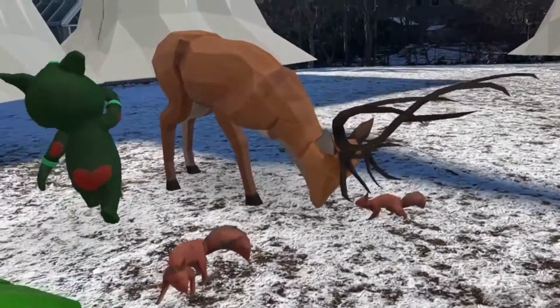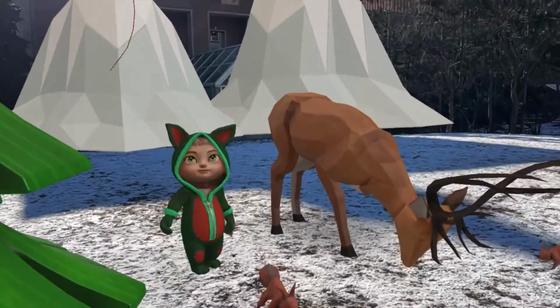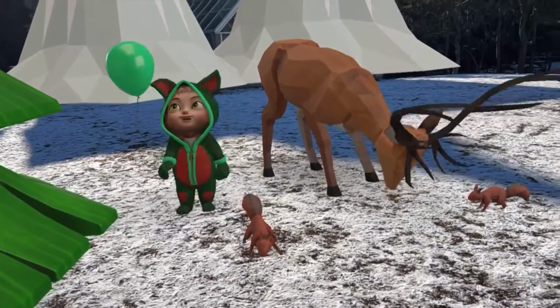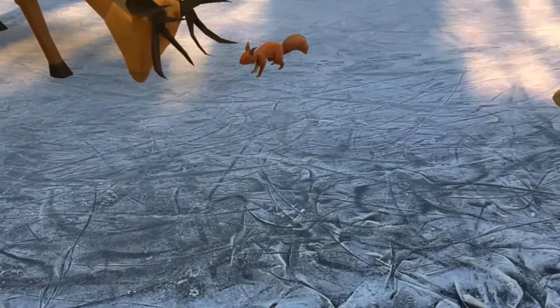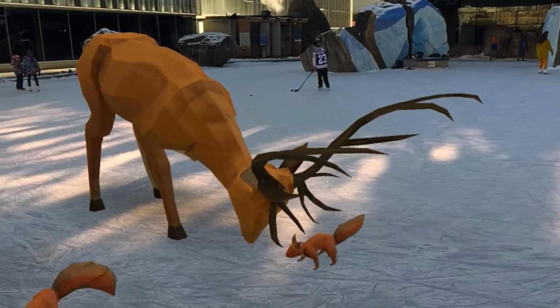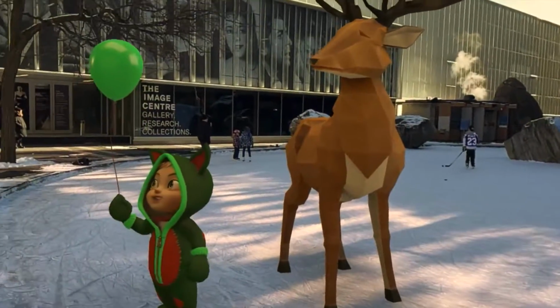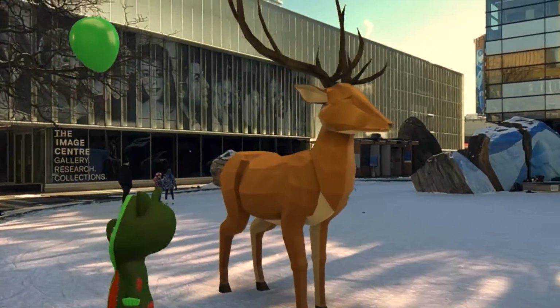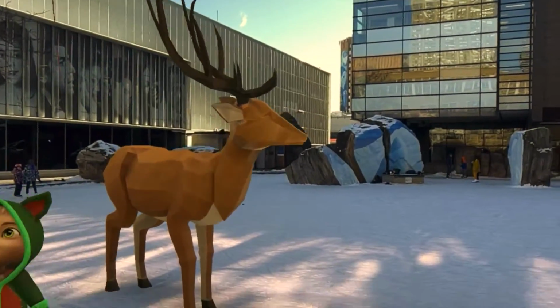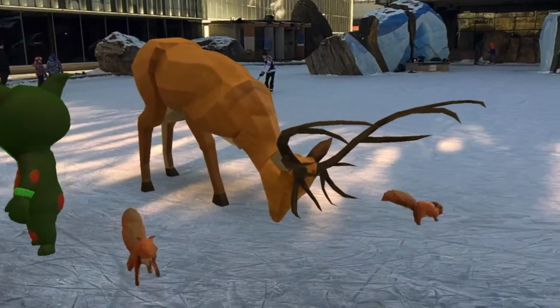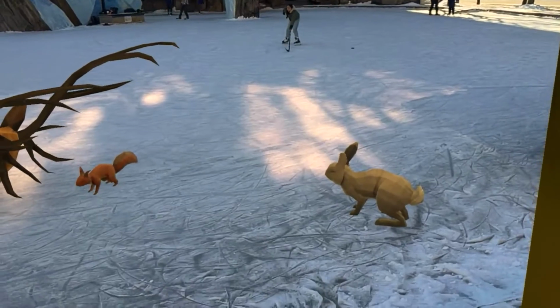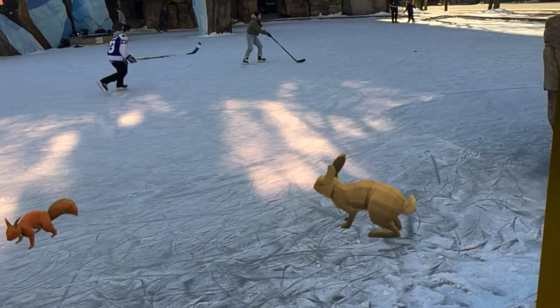I didn't really like the mountains, so I was able to switch them off in the final because on site it didn't quite look good and it wasn't registering very well. So the final was basically without the mountains, but everything else looked well anchored and things were on the floor. The squirrels were slipping away. I clicked again on my bunny there to make it move.